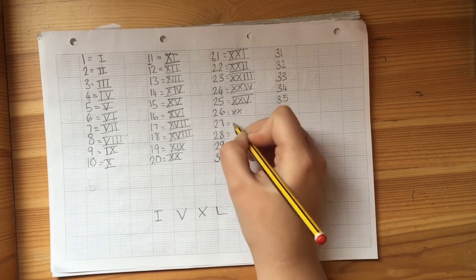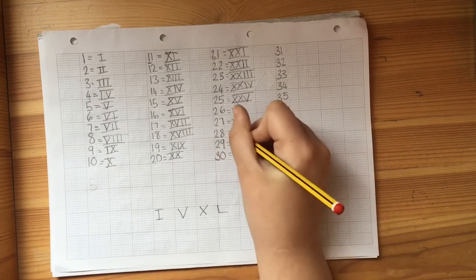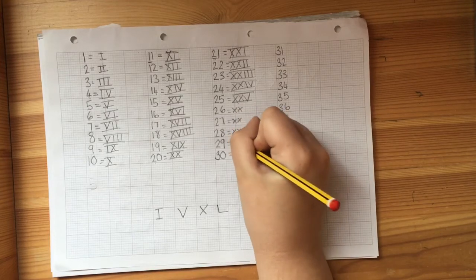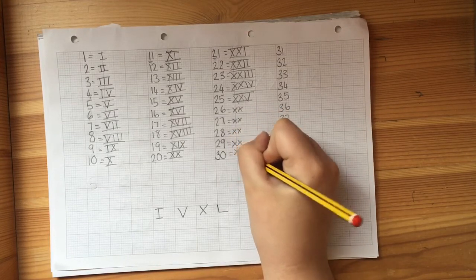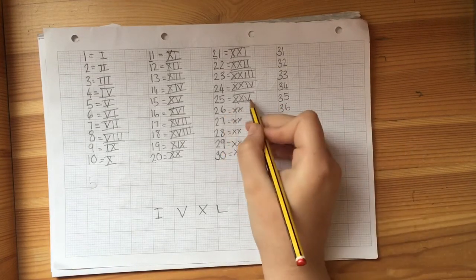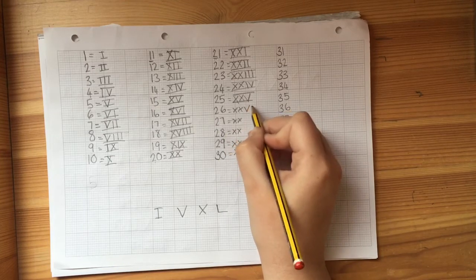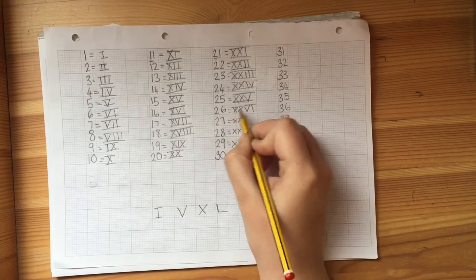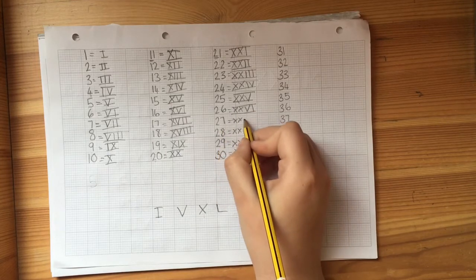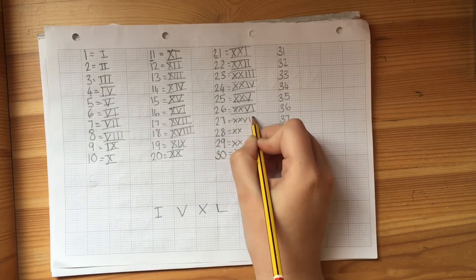20 again. I'm just going to do all of my 20s quickly, like I did with my 10s. Okay, 26. So this time it's 5, but it's 1 more than 5. So the 1 comes next. 27, VII.